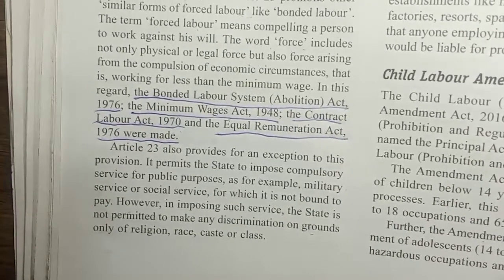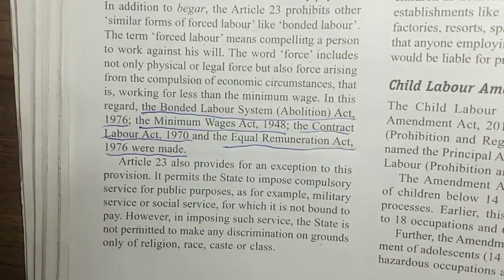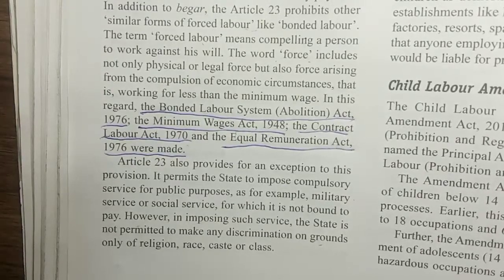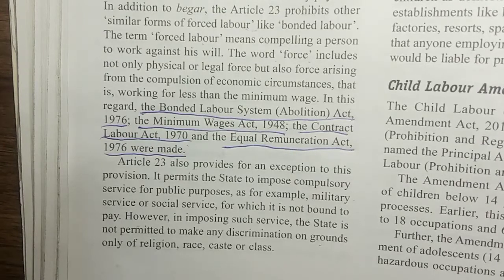So this is all about Article 23, and Article 24 we will watch in our next video, which is the prohibition of employment of children in factories.